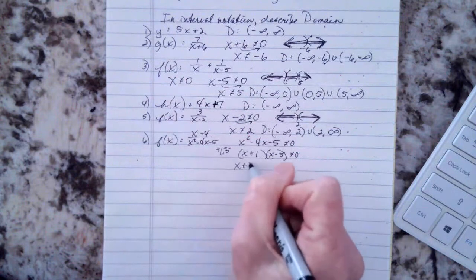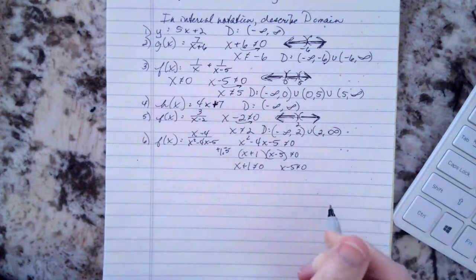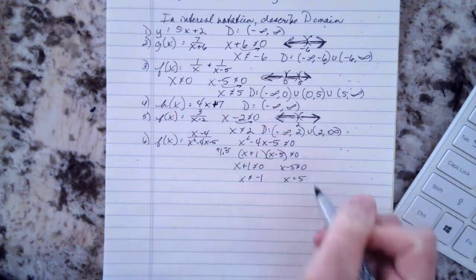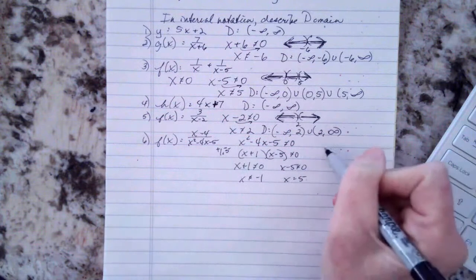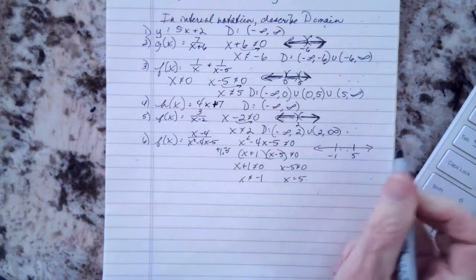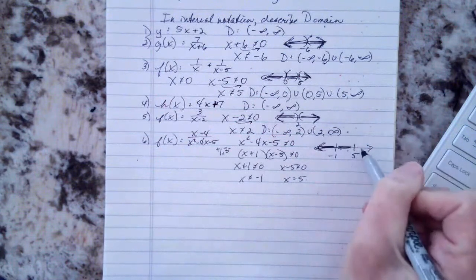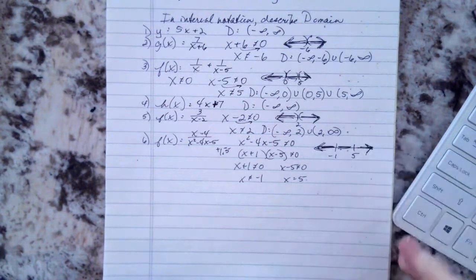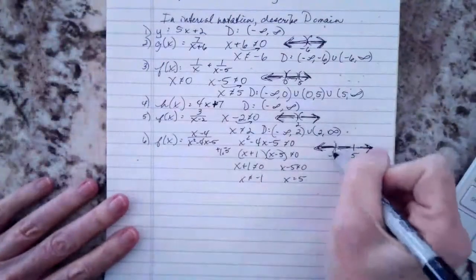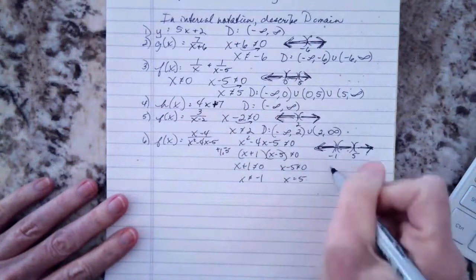Okay, keep going. X plus 1 cannot equal 0. X minus 5 cannot equal 0. So x cannot equal negative 1, and x cannot equal 5. Let me get myself a little number line here. All that mess is good. Anything between them is good. All that mess out to the right is good. Not negative 1, not positive 5. That's what it says there.